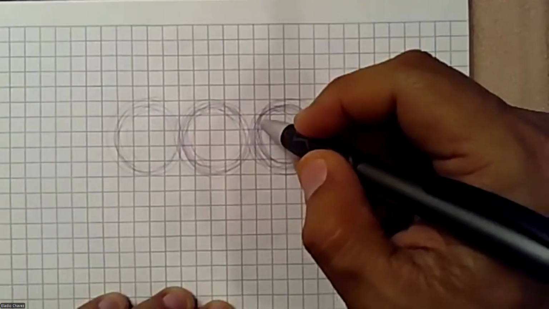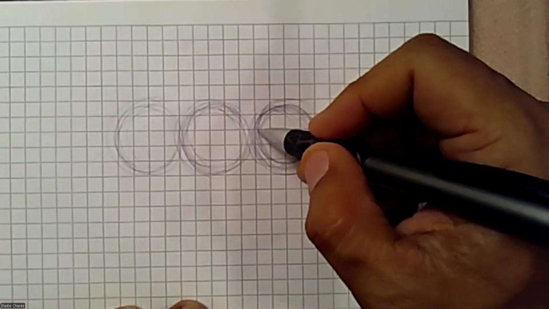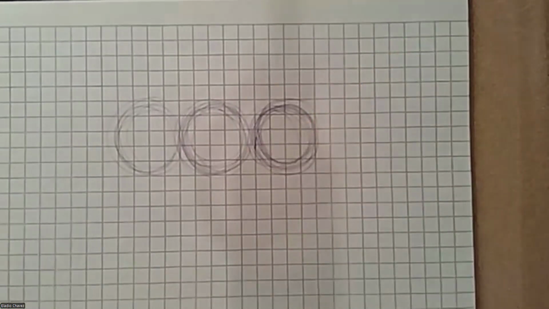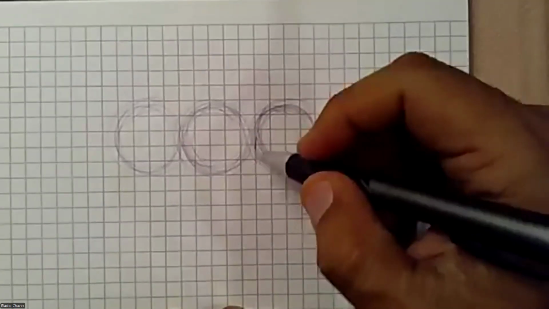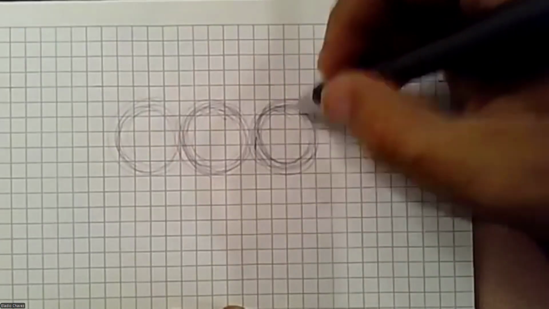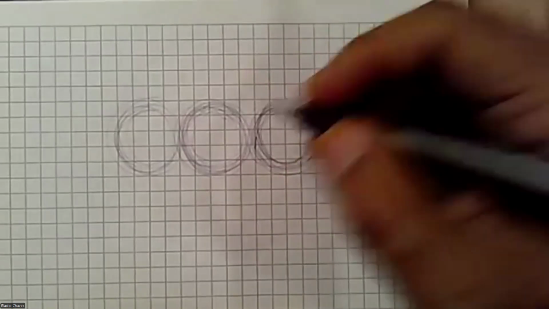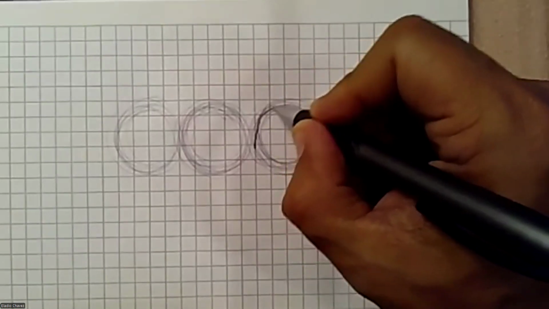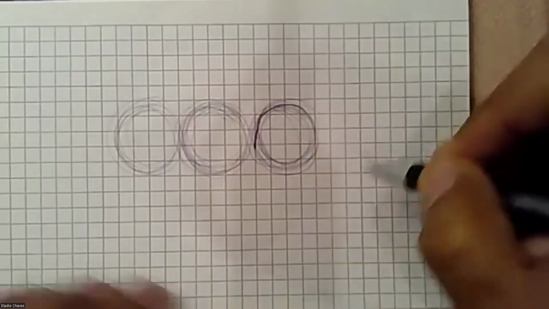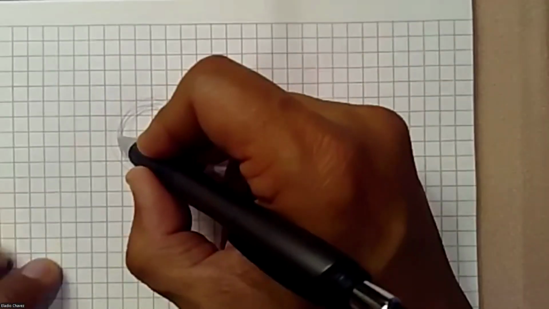We're going to take that and go ahead. These are really cartoony eyes, but they're kind of cute. All right, so we have our three circles. They should be the same height, same width, three exact same circles. Now we're going to take this circle. Should we go left or right? Let's go left.